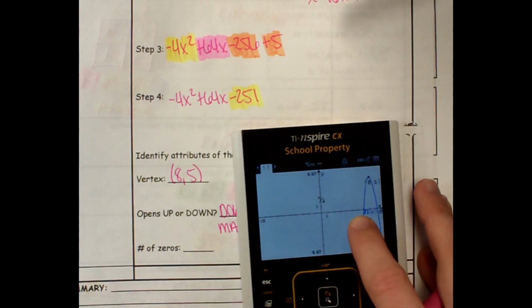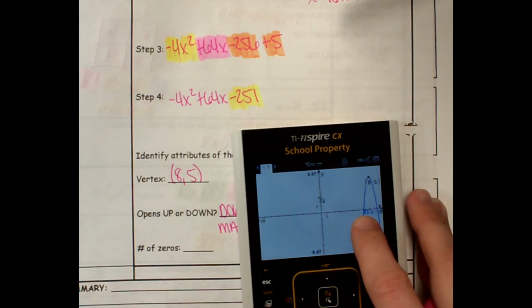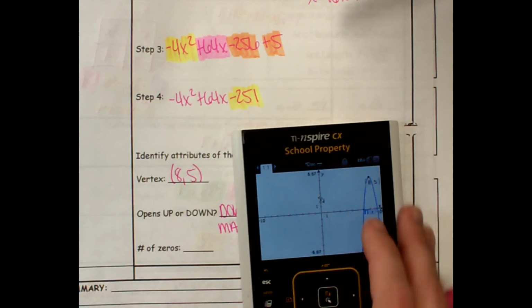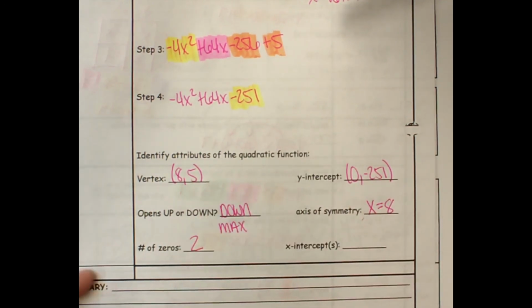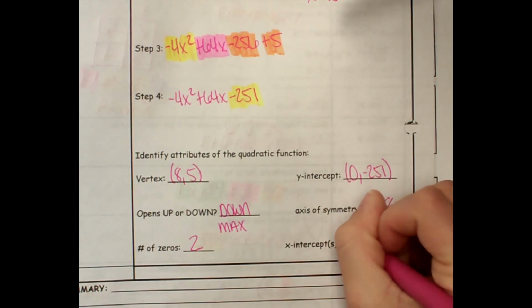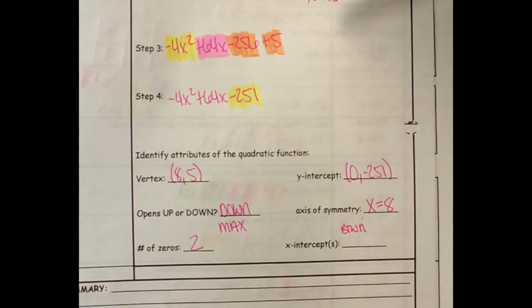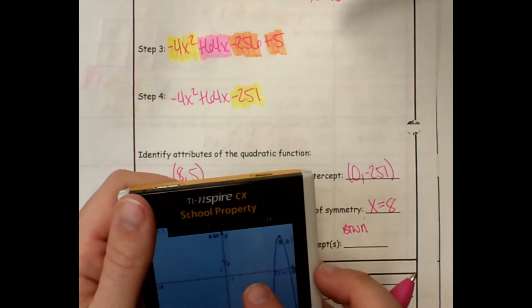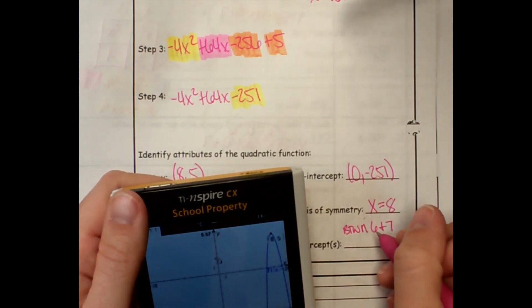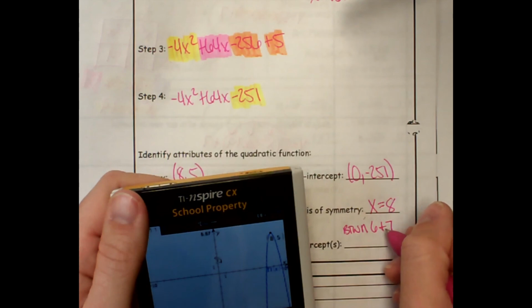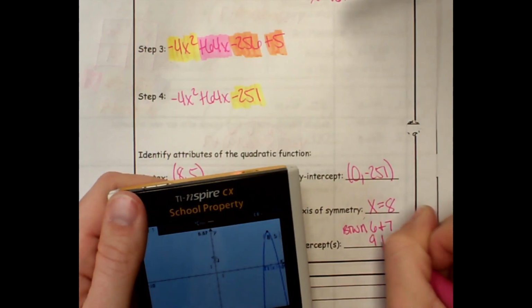It looks like they're falling between 6 and 7, and then 9 and 10. So there are 2 zeros, but they're not perfect ones, and we'll go over that. They're between 6 and 7, and then between 9 and 10.